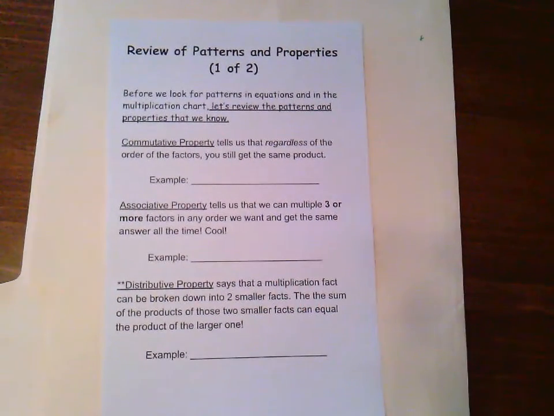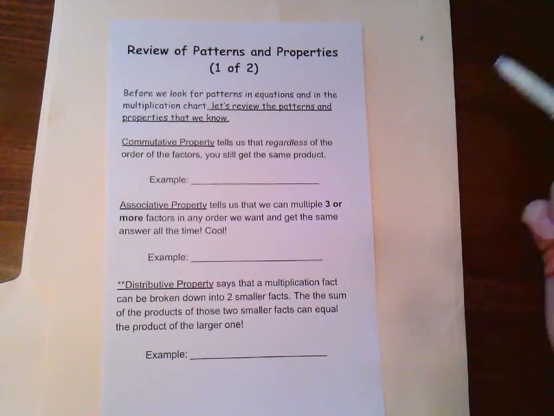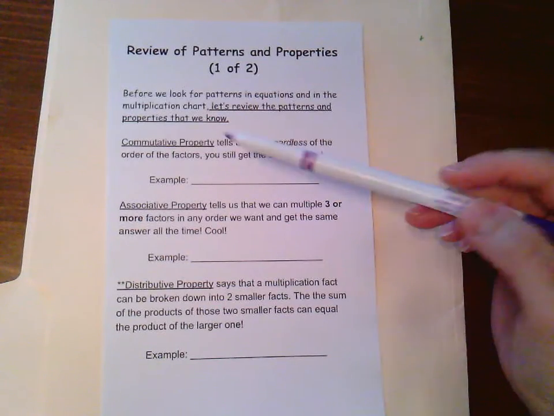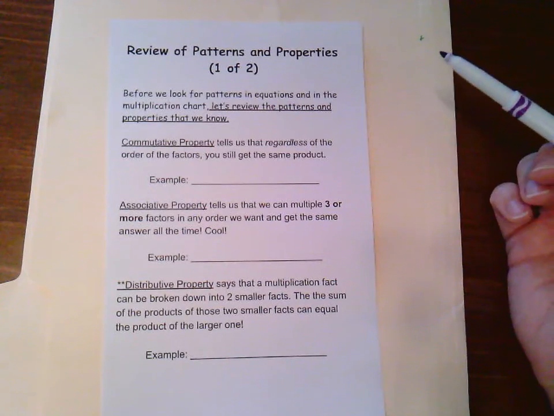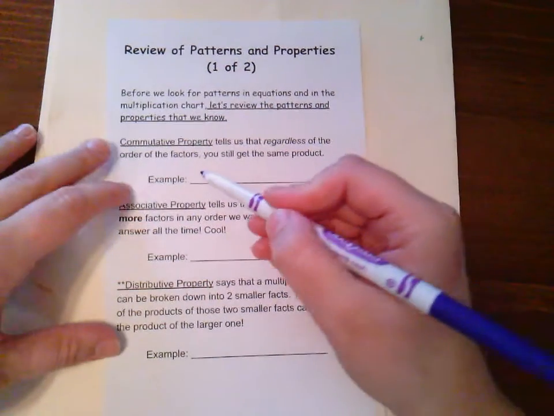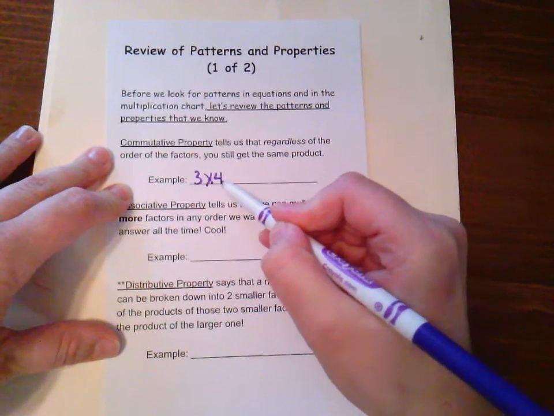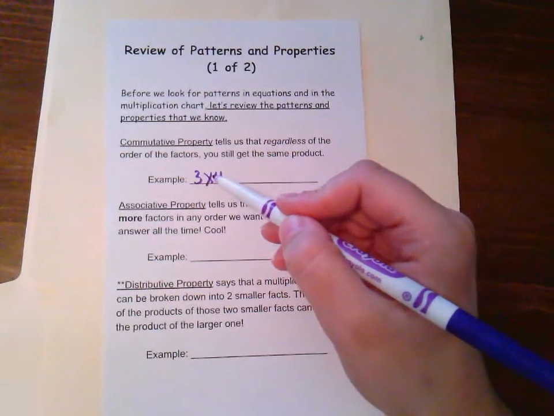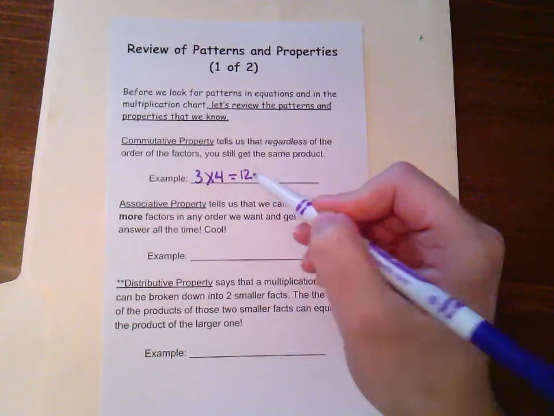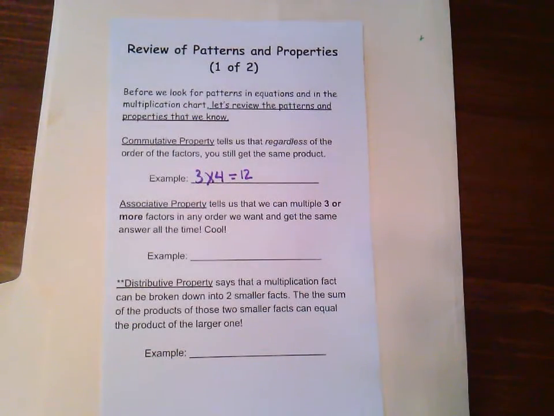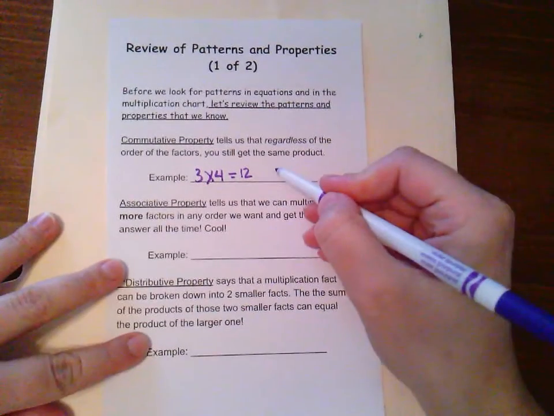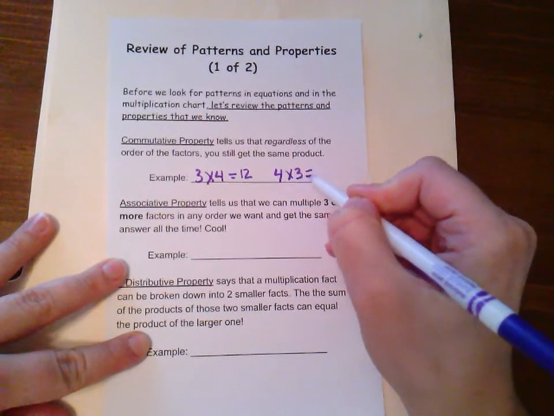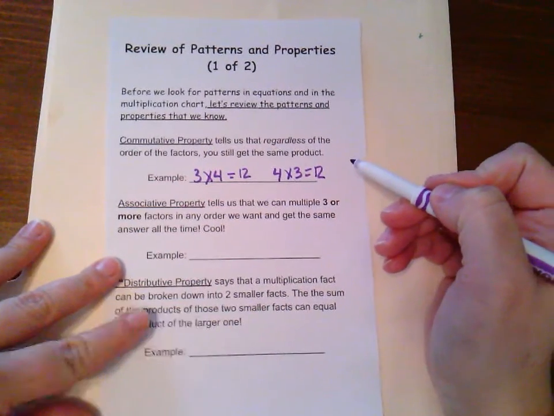Before we look for patterns in the equations and in our multiplication chart, we want to make sure we review those. We've got the commutative property, and that tells us that no matter the order of our factors, we're still going to get the same product. So if I write 3 times 4, which I know is 3 groups of 4, that is going to equal 12. Now, if I switch the order of those 2 factors, I'm still going to get the same answer. So I can do 4 groups of 3, and I'm still going to get the same product.